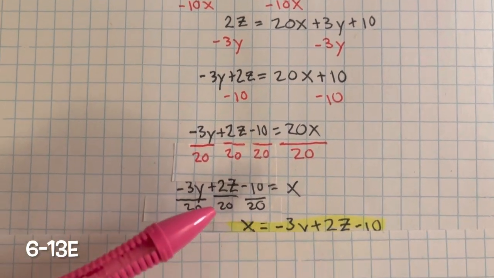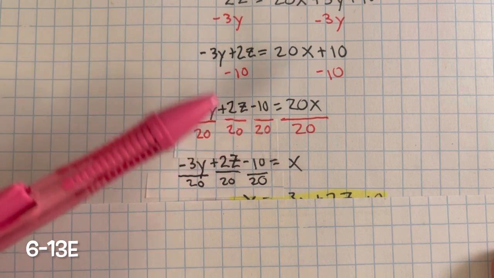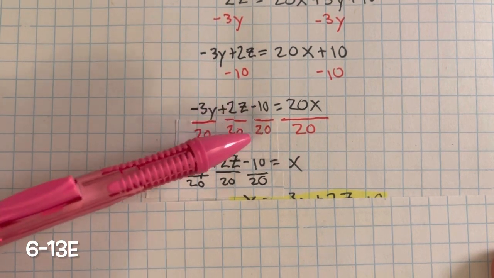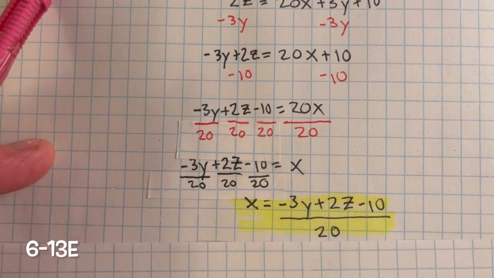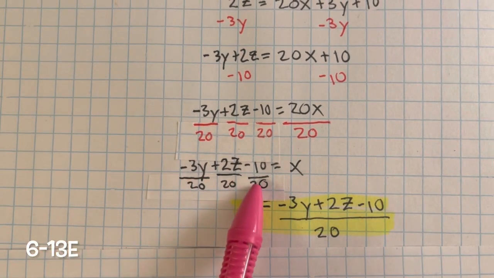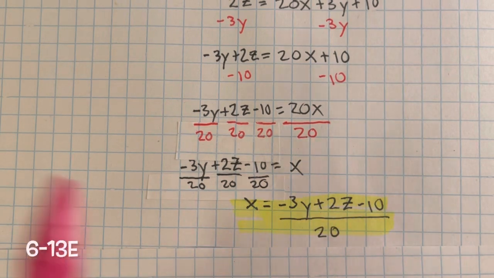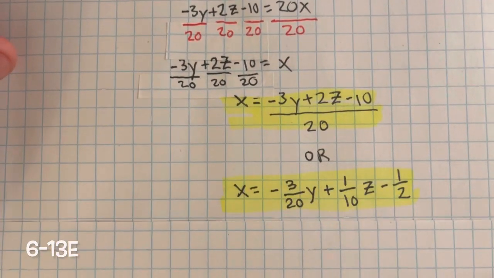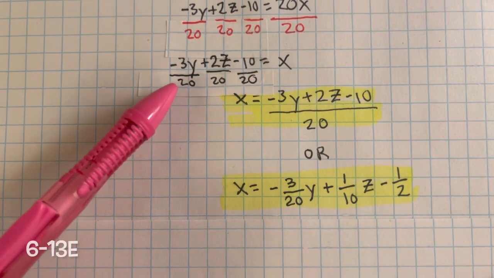And then on the left side, each of these terms are divided by 20. So since each of these terms are divided by 20, you can write it in this form, or you can break each term up and simplify.